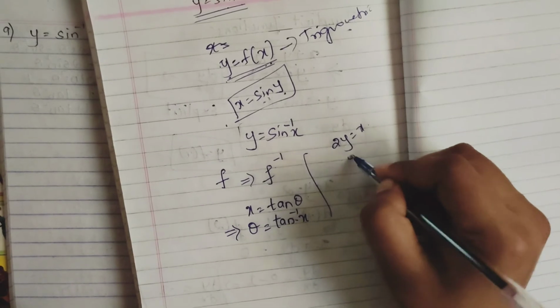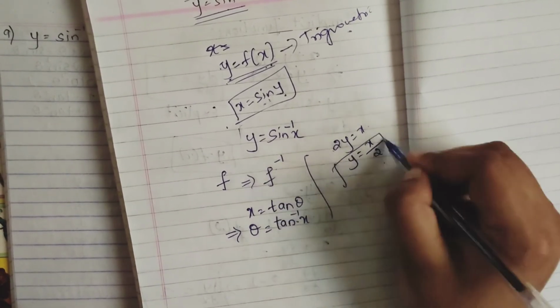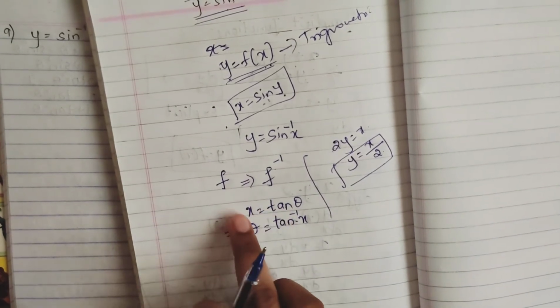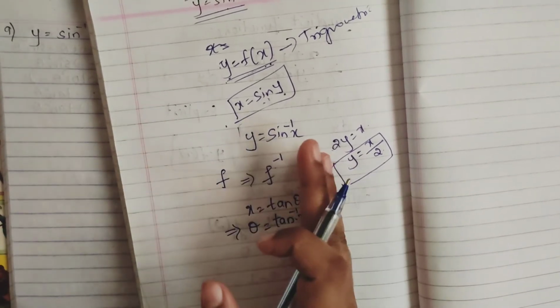So if I am finding the y value, you will write x divided by 2, and the 2 goes down. So the y value is x by 2. If you have it in your trigonometric ratios, this will be the same. When you're taking it, it becomes tan inverse x, just like that. So we will be making use of this.